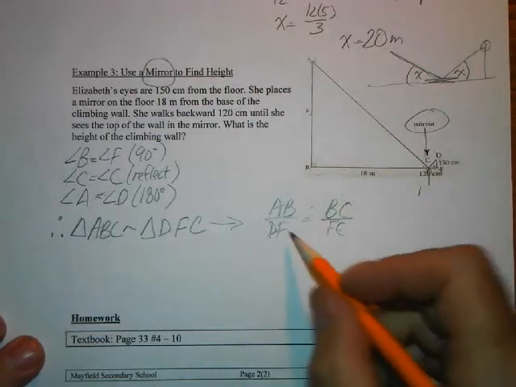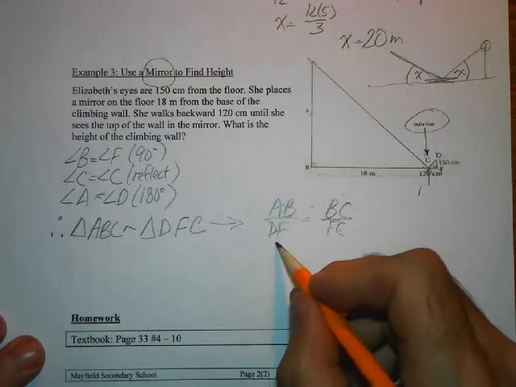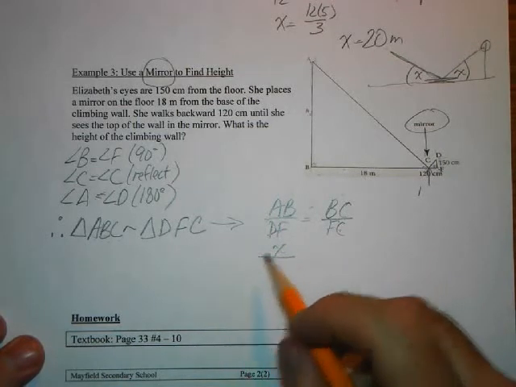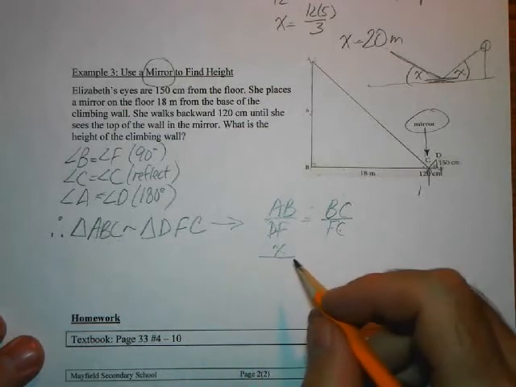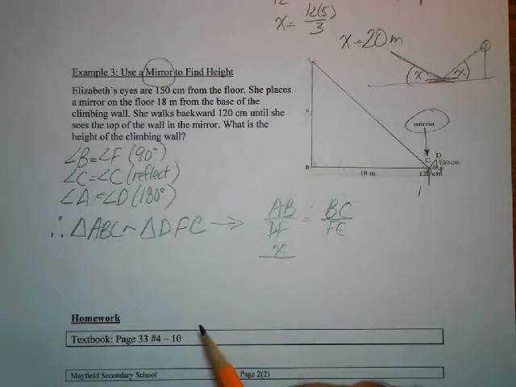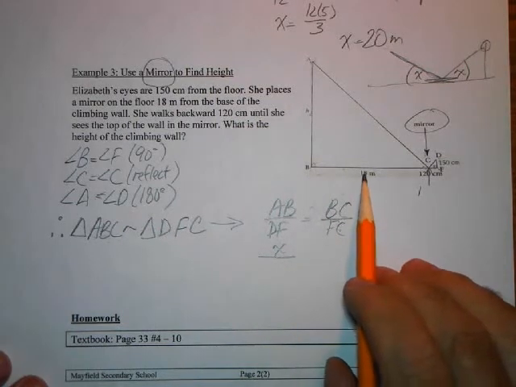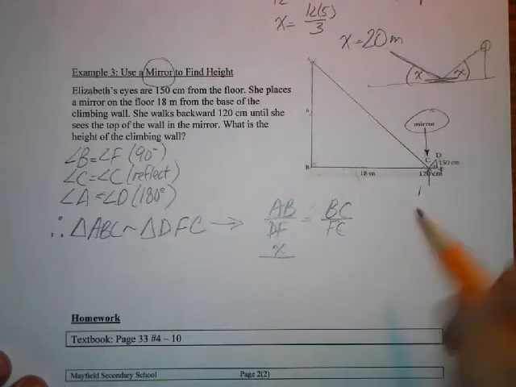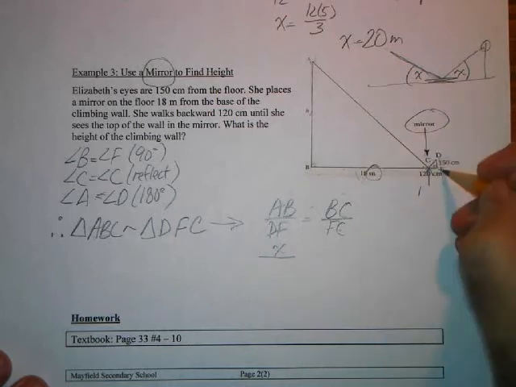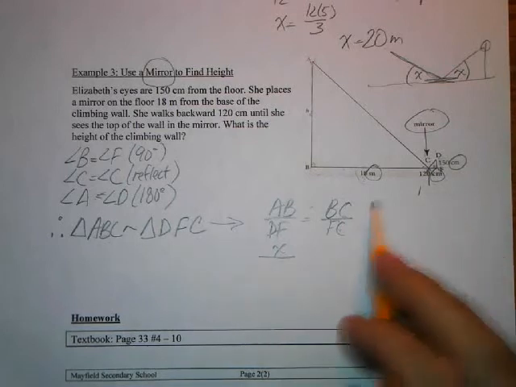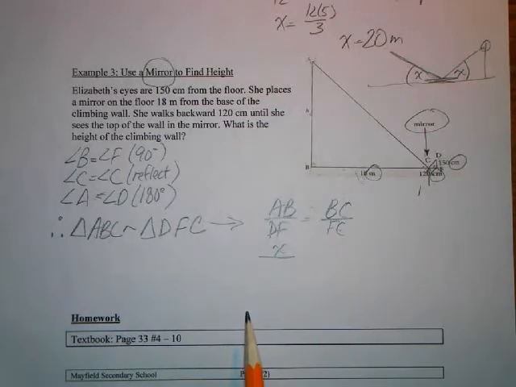So let's fill this in. We know that AB is x. We know that DF is 150 centimeters. Now look, we've got a problem here. Didn't have it on the previous one. We've got this length in meters, and these are in centimeters. So that's going to be a problem. If I just put those numbers in here, I'm going to get some weird answer.